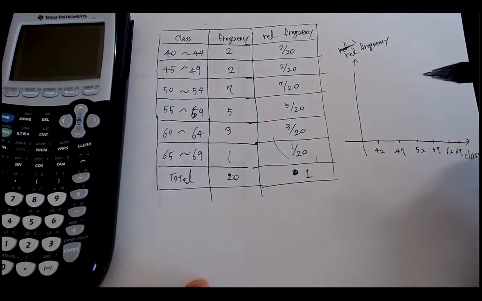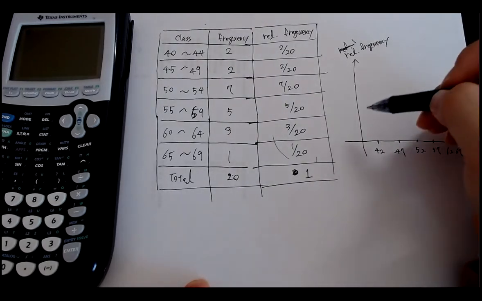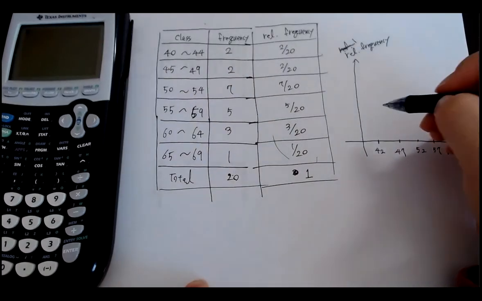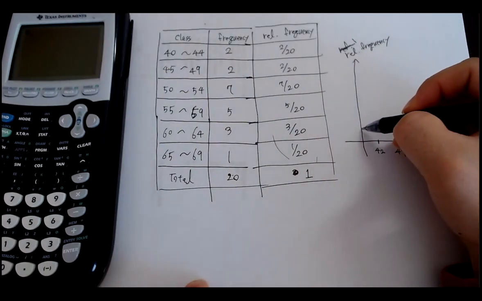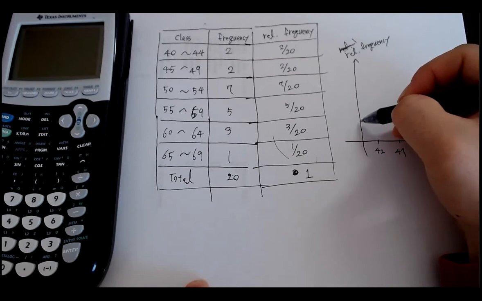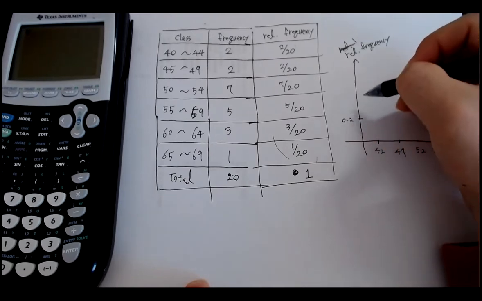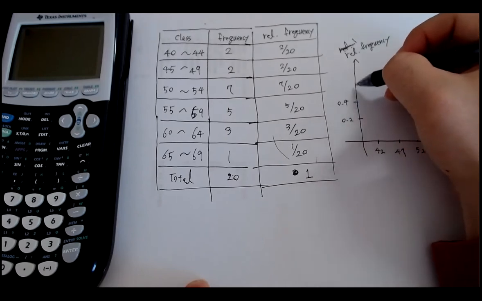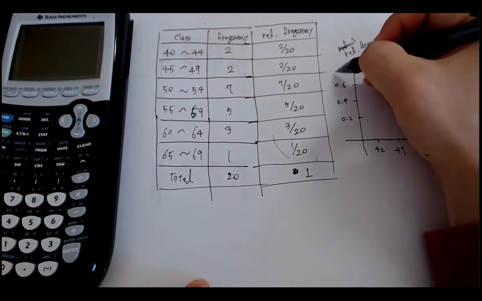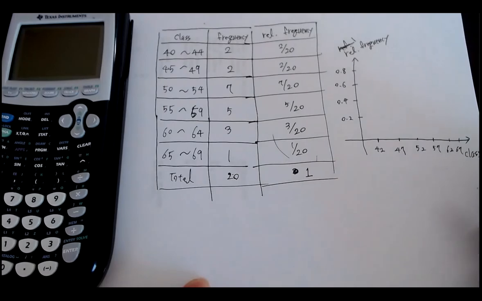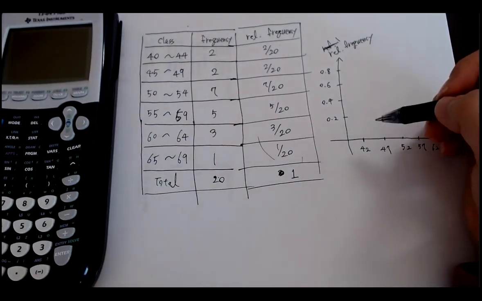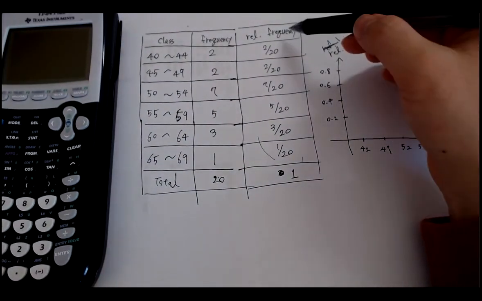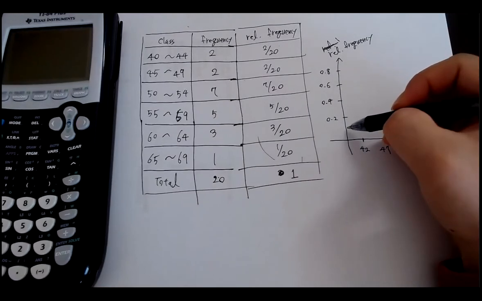Okay, so this is the first one, 2 over 20 is 0.1, right? So 0.1. Let me say, here's a 0.2, 0.4, then 0.6, 0.8. Okay, I think that's enough. So on the first class, the relative frequency is 0.1, so maybe right here.